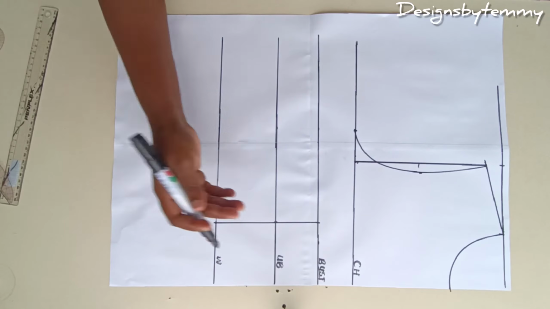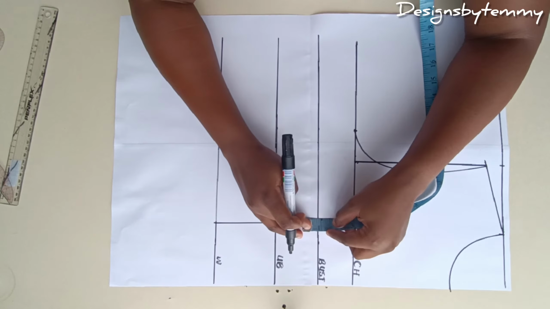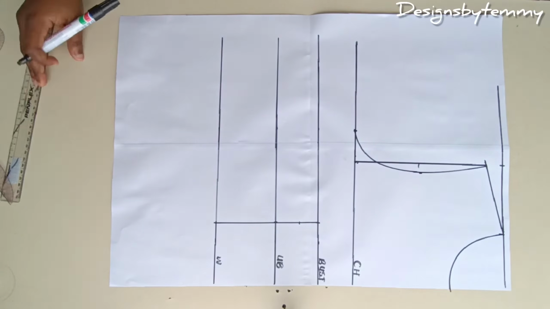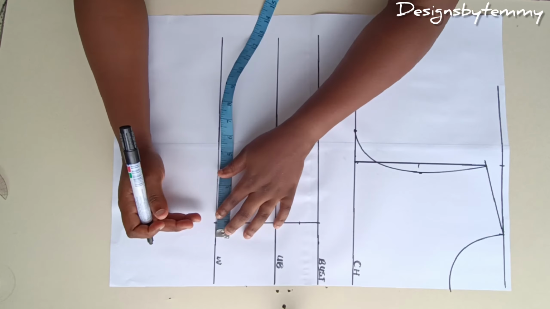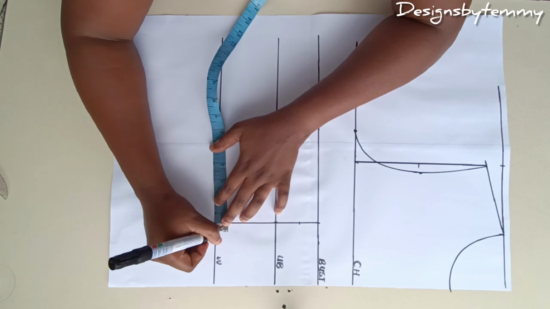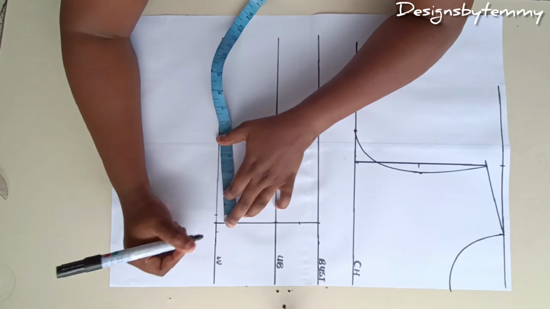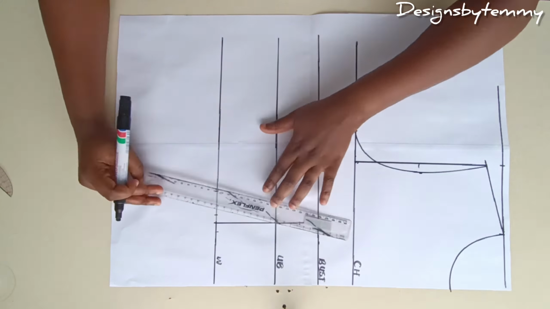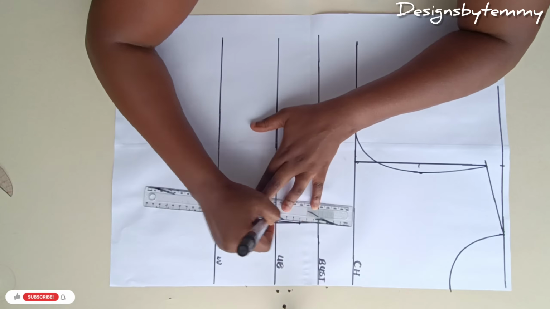From my bust point, I'll go down by 1 inch, and I'll mark the point right here. Then on my waist, I'm going to go in and out by 0.5, which is going to give me 1 inch, so my dart is 1 inch. I'll connect the points to form my dart legs.